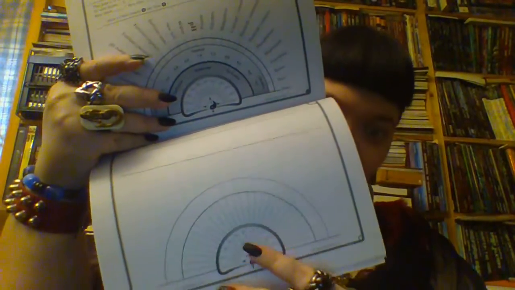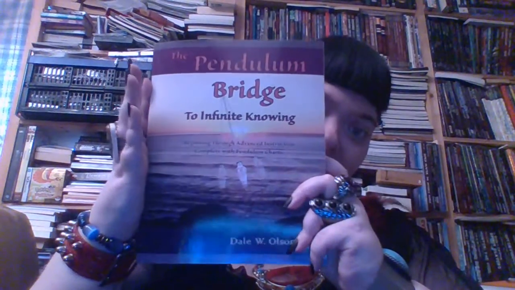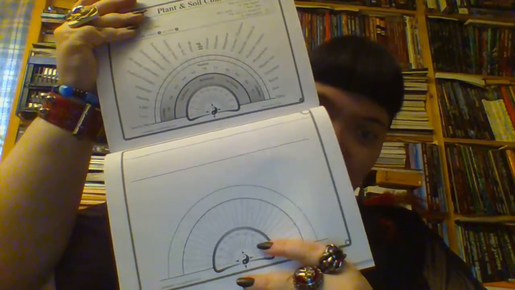Here is basically a plain board. So if you get this book, it's called Pendulum Bridge to Infinite Knowing. I am planning on reviewing it soon, but I haven't finished reading it. If you get that, you can just copy this and make your own. But it's also extremely easy to do it just from scratch. Where did we have one of those that was? Here we have.